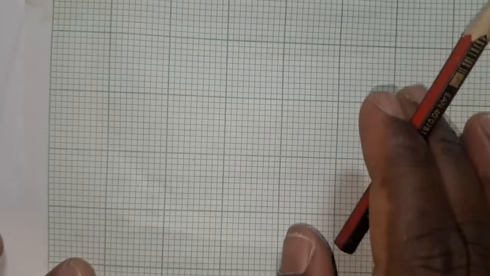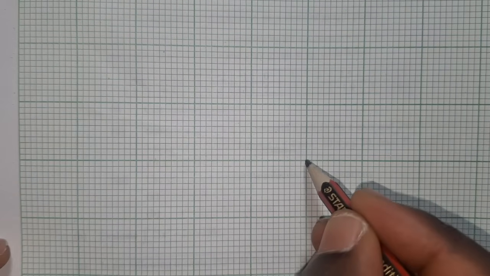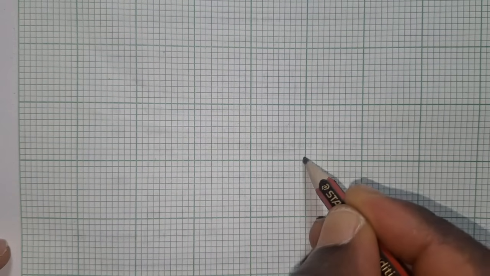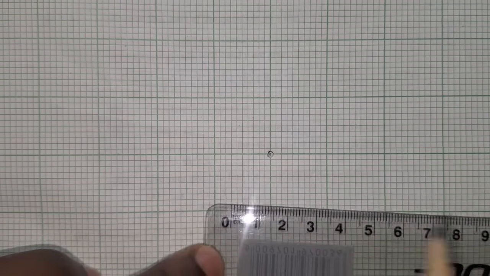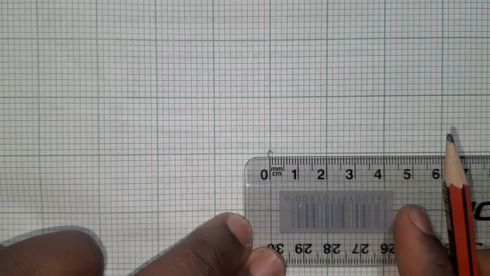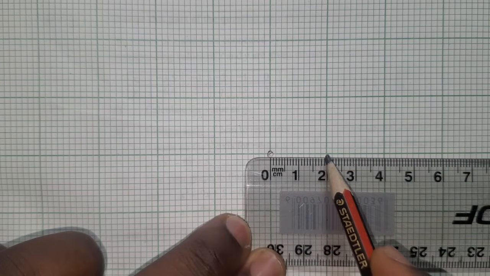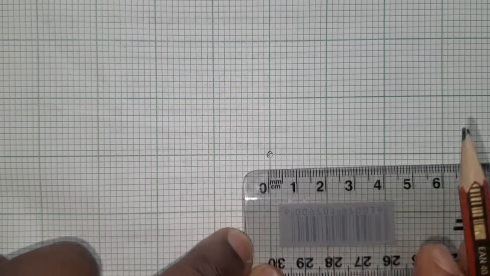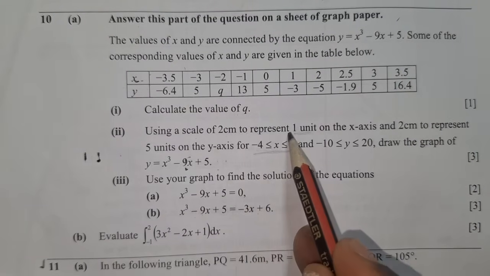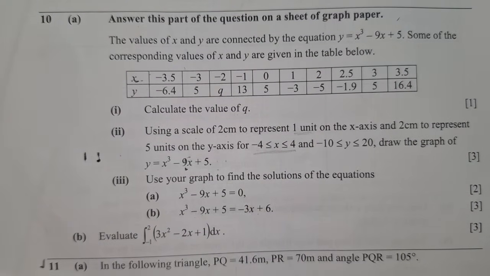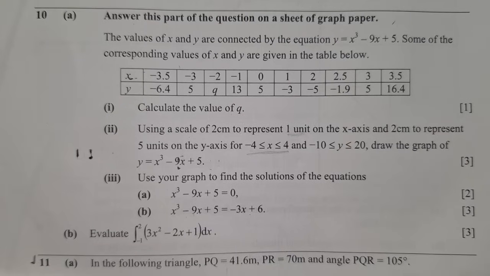So 1 unit, meaning you come here at whichever point. Mostly I like encouraging people to go to the midpoint of the graph paper. Okay, midpoint of the graph paper. And then you start moving in ones. When they say 2 centimeters, this box, can you see from here to here? It's 2 centimeters. So meaning you'll be moving in ones along the x-axis. They have said 2 centimeters to represent 1 unit, meaning you'll be moving in ones.